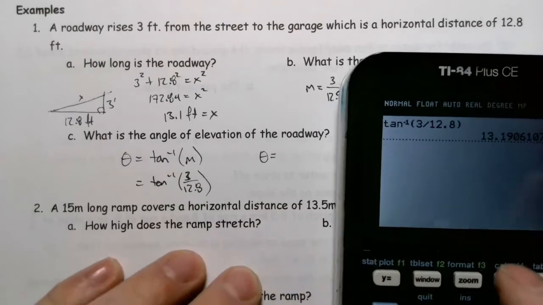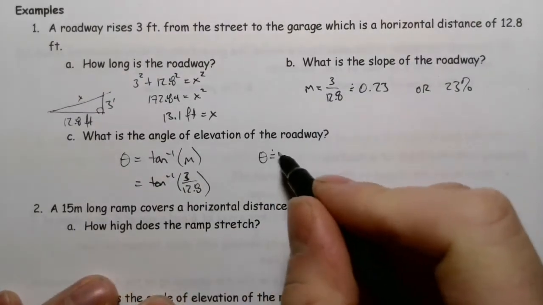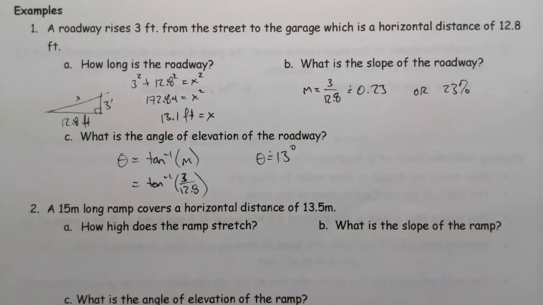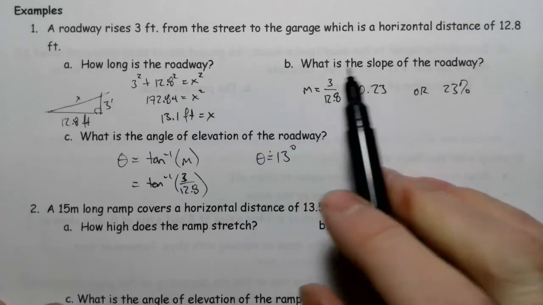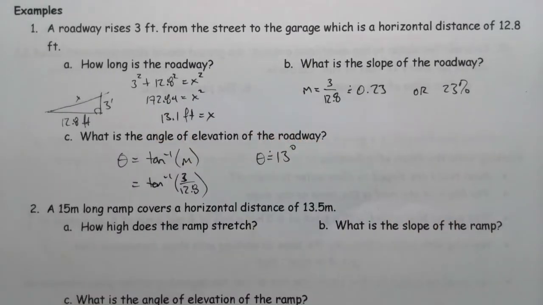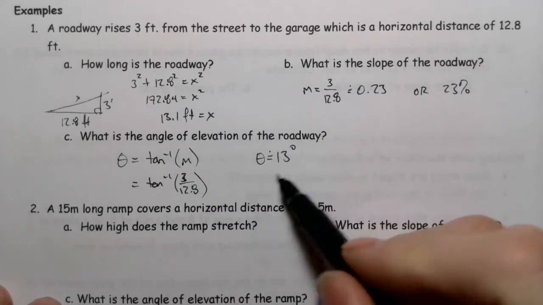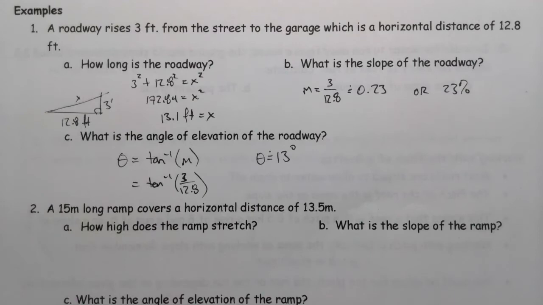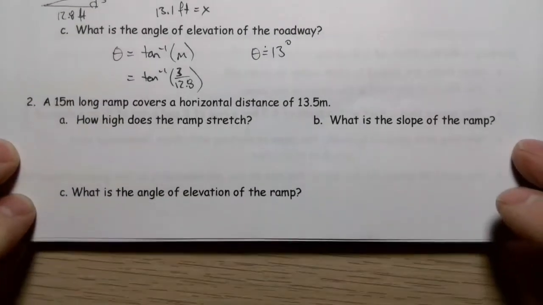And we get roughly 13 degrees. That's probably, in terms of answering this question, or at least getting a sense of what's going on with this roadway, the best way of interpreting it, because I think everybody has a relatively good idea of what 13 degrees is. It's pretty small. Let's take a look at this next question here.